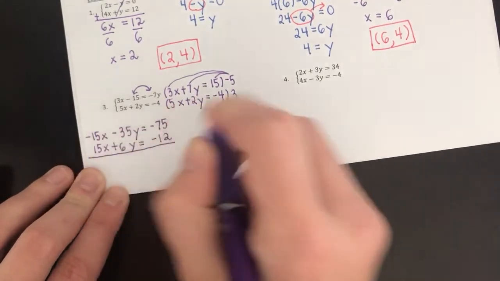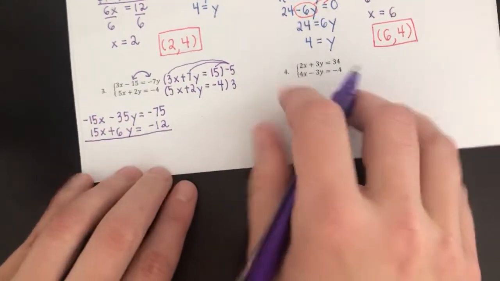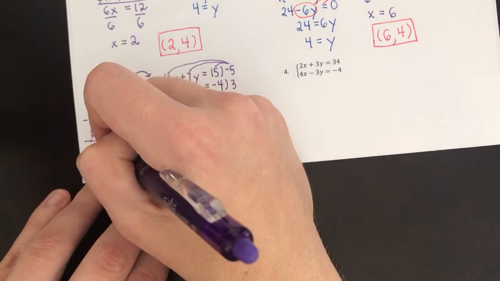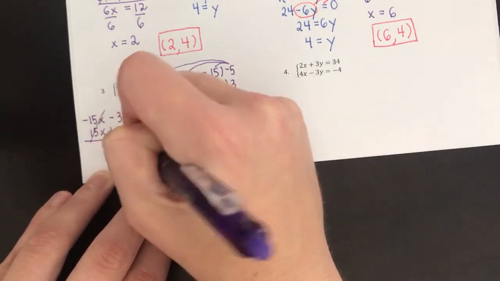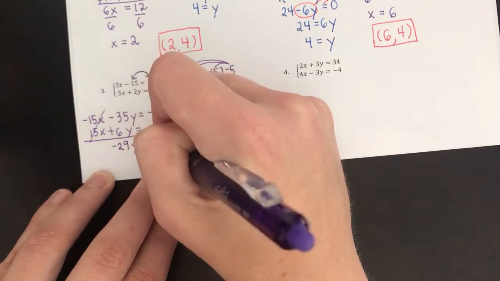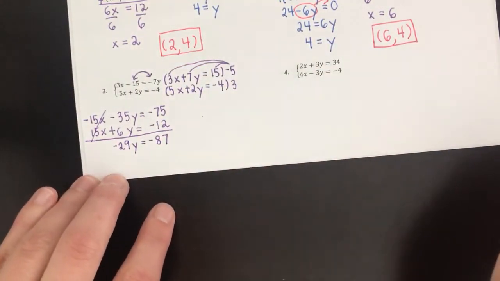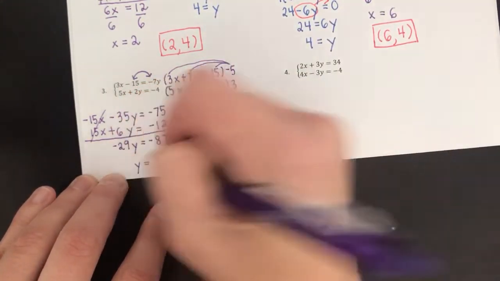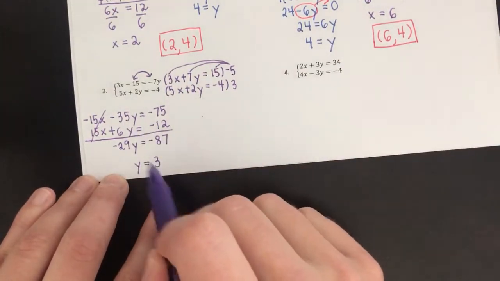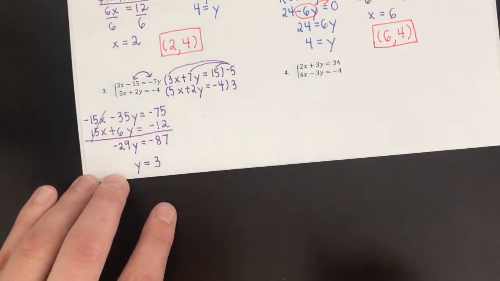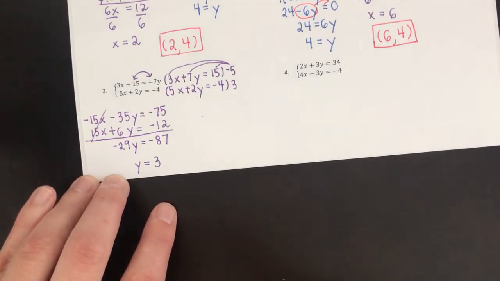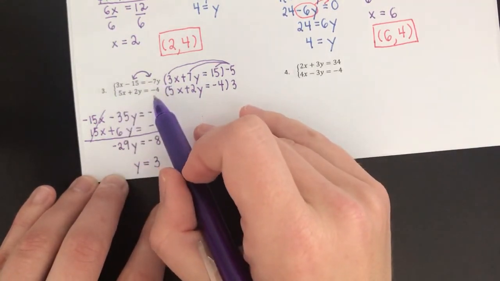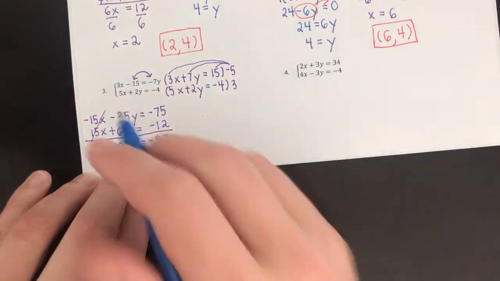So now when I go to add, my x's will eliminate. So those eliminate. I would have negative 29y equals negative 87. Okay, divide both sides by negative 29, and you would get y equals positive 3. Okay, 3 times 29 would get you back to 87. Okay, so that's my y variable. Now I've got to go ahead and plug that into one of my originals to get my x. So I'll go ahead and use the bottom equation.